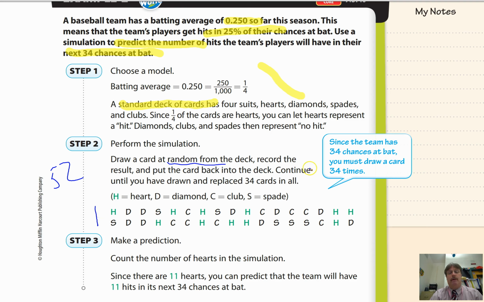And then you put the card back into the deck. That's a very important thing because it changes your probabilities if you don't. And then you do that until you have 34 cards. So they have a scale here that tells us we're going to let H equal hearts, D equals diamonds, C equals clubs, and S equals spades. These are the 34 selections that they have picked out, and they're counting the hearts to represent their hits.